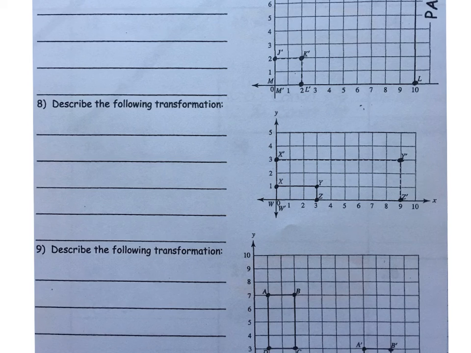We see we've been given an original image right here. It is image JKLM. We know it's the original image because if we look at each point, we see just the letter. There are no prime markers.